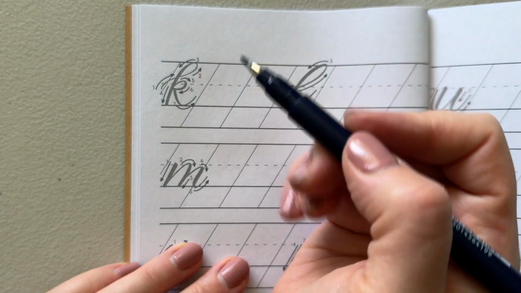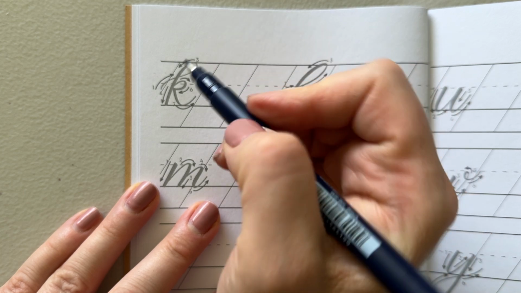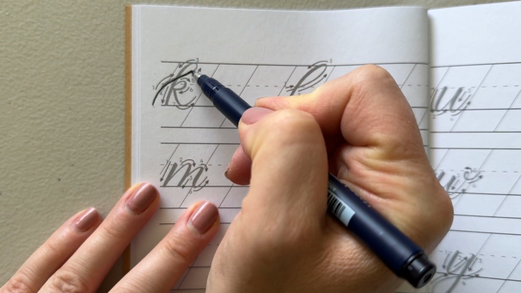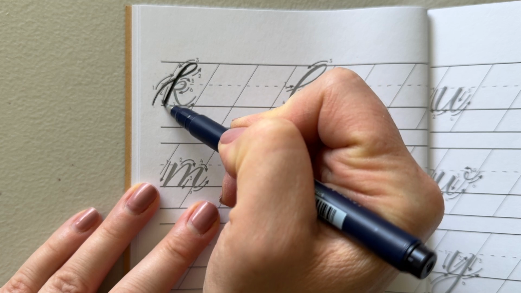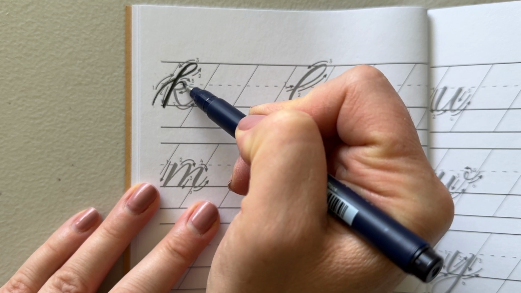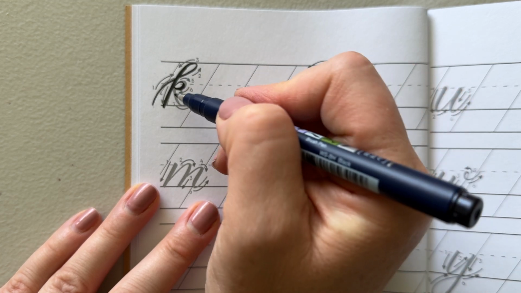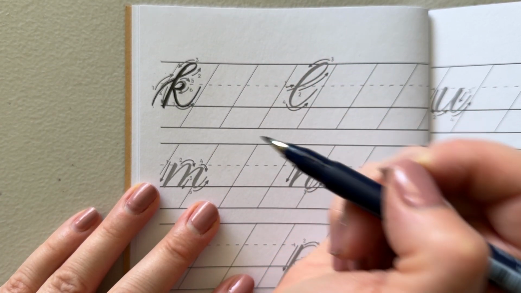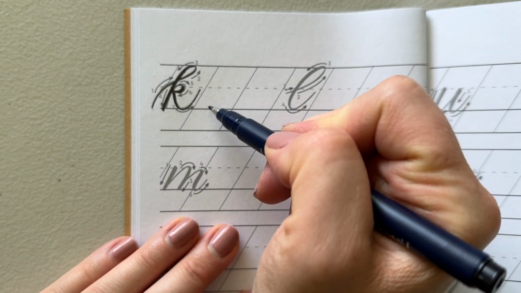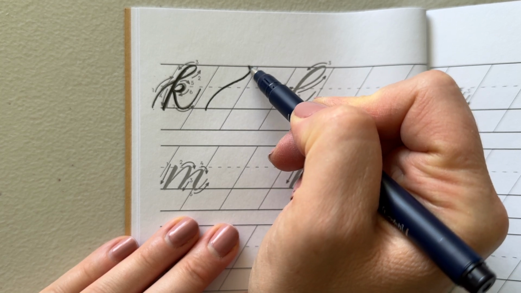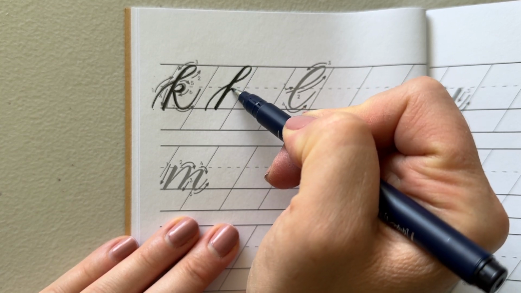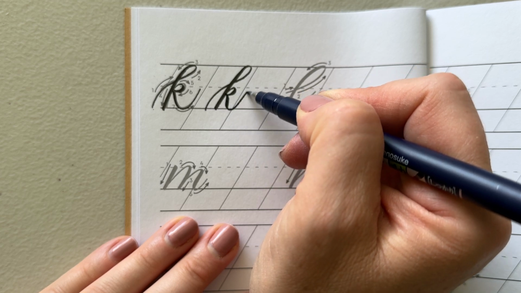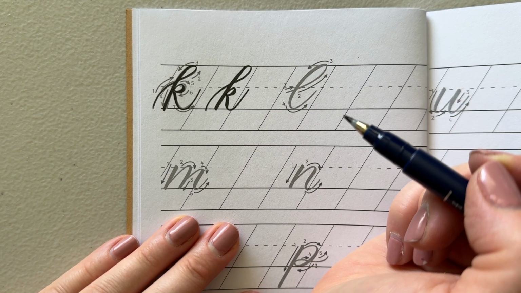Next is the letter K. This one, we're again going to have that stylized upstroke into an ascending loop. We have our reverse O form, but it's very mini. And then it's kind of like an underturn, but it's more angled. So we've got our stylized upstroke, our little mini O form, and then our underturn.